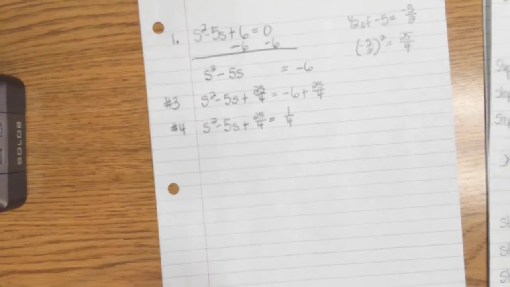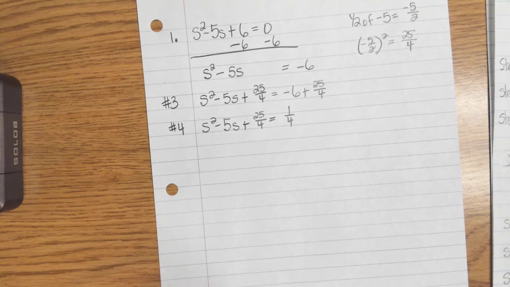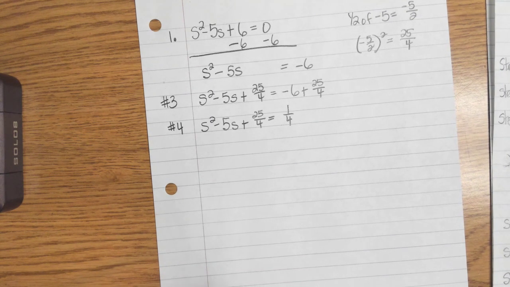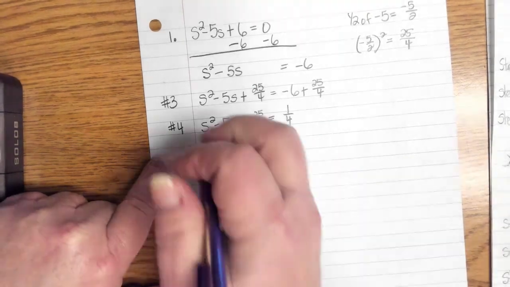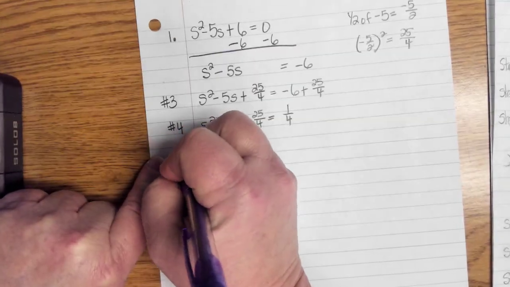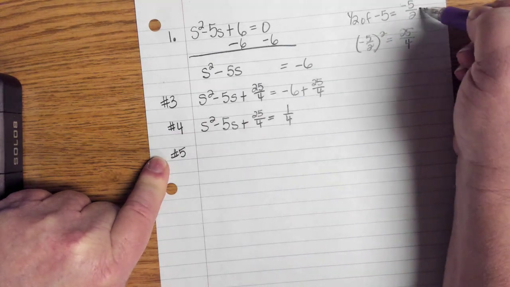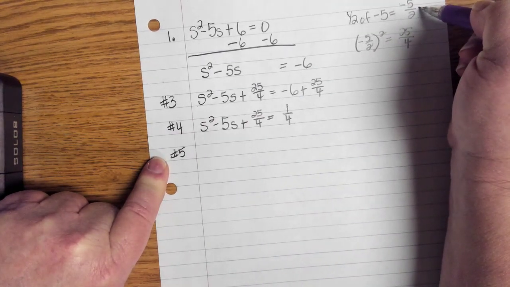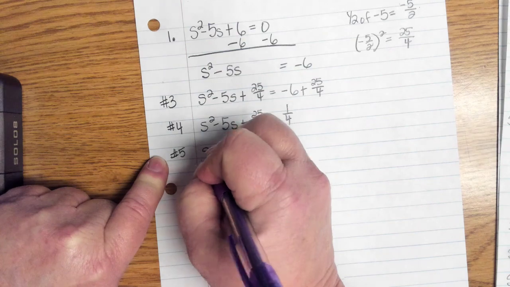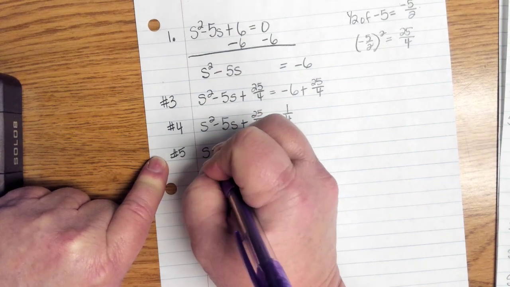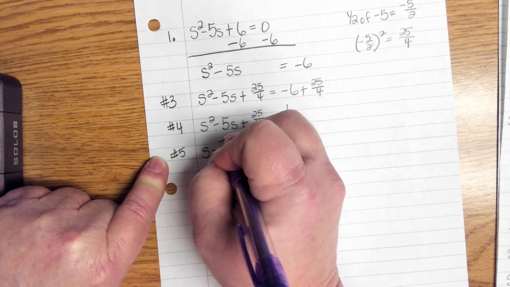Okay? So we're already on step 5. Write the binomials for the perfect square trinomial on the left side using the number from step 1. So now I'm going to go back, and this is step number 5. I'm going to take this number right here, and I'm going to write s minus negative 5.